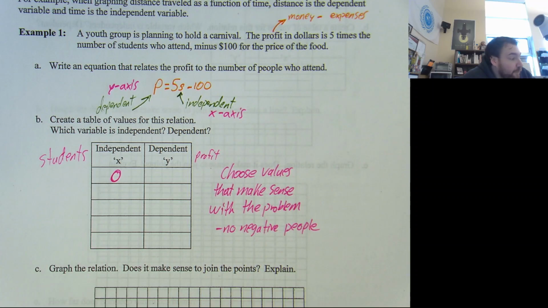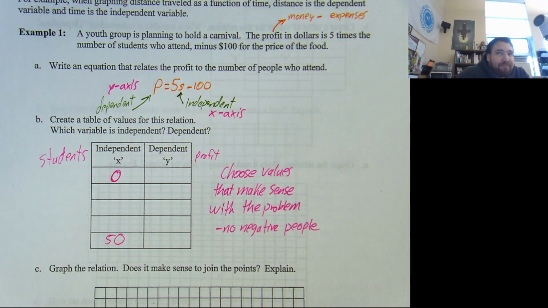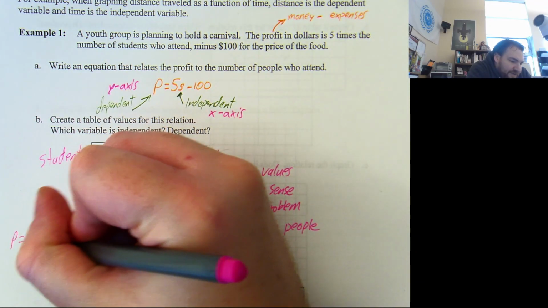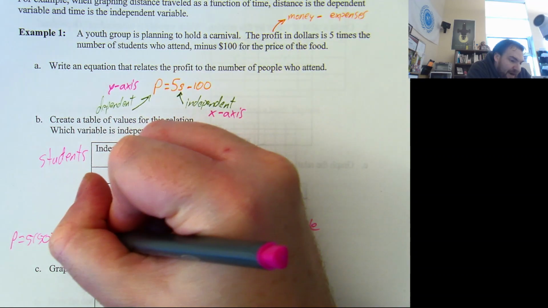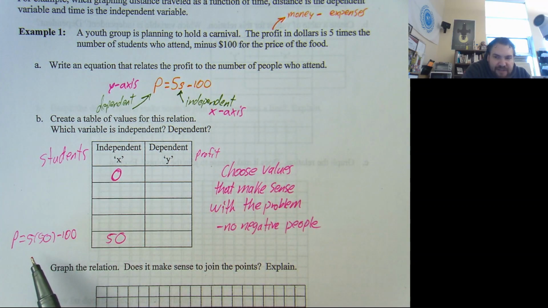So, let's start picking some values for people. Look at the equation. I've got P equals 5 times S minus 100. What are some values that could make sense to pick for the number of students who show up? 50. Okay. We're going to toss a 50 down here, right at the bottom. And we're going to plug it in. So, P equals 5 times 50 minus 100. This value gets plugged in for S, and we're going to figure out how much profit there is.